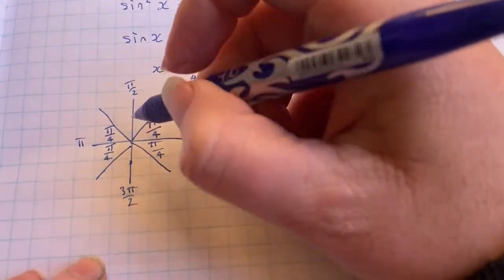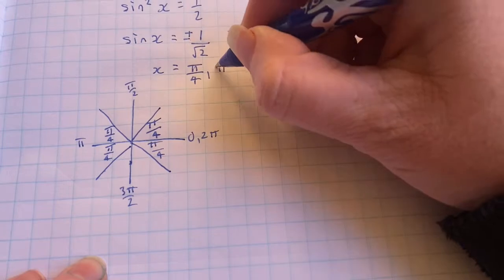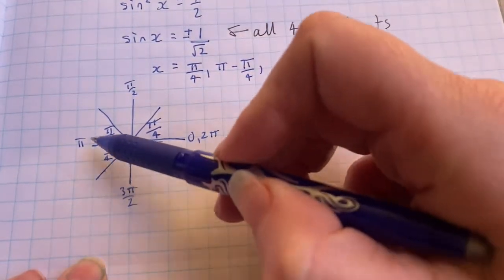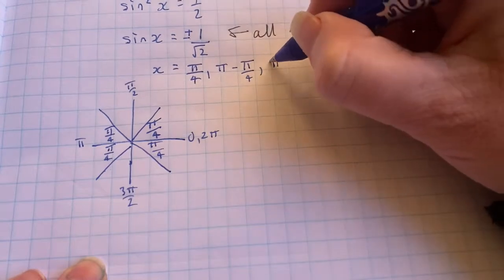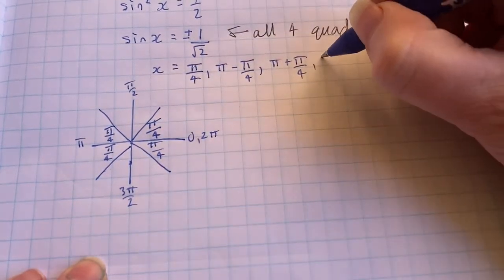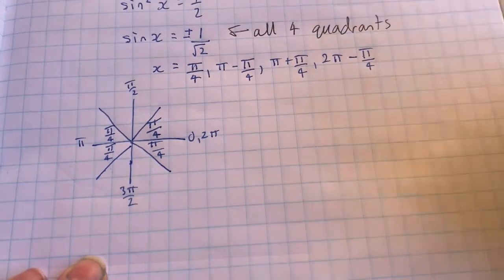So our second solution is this one, which is pi minus pi on 4. Okay, that's the second one. Our next one is this one, and that's pi plus pi on 4. And then this one here is going to be 2 pi minus pi on 4.